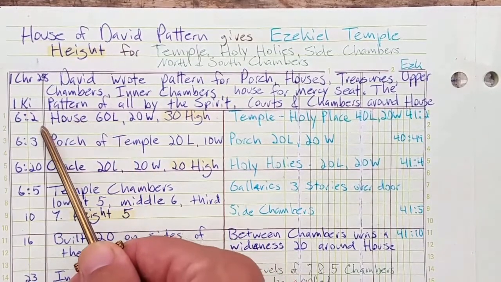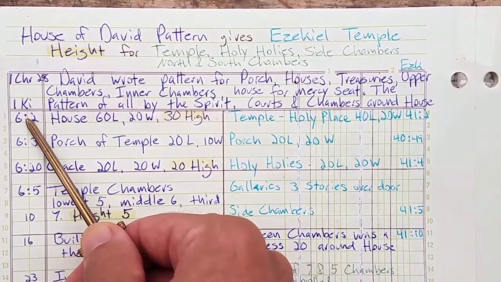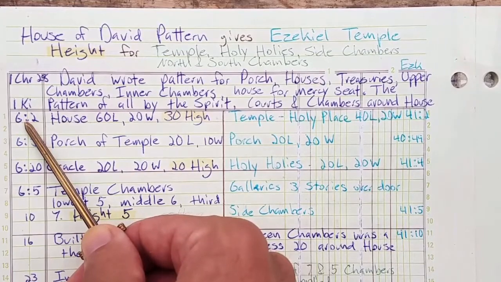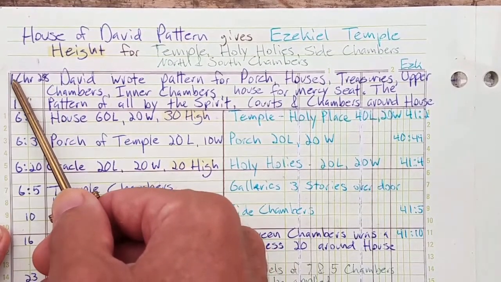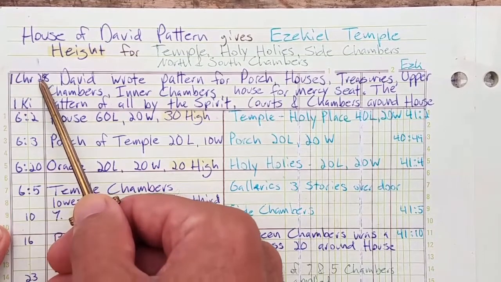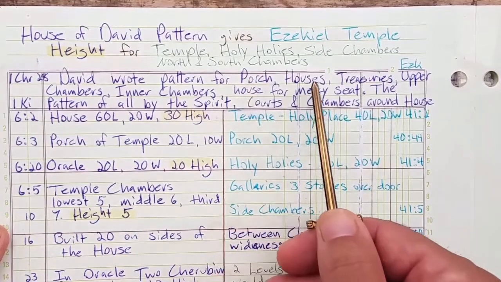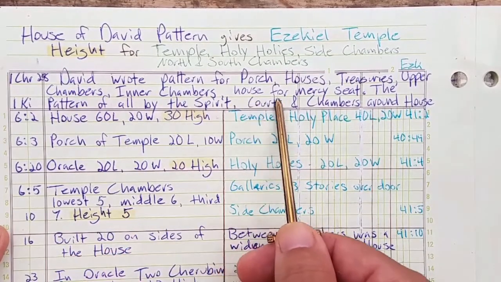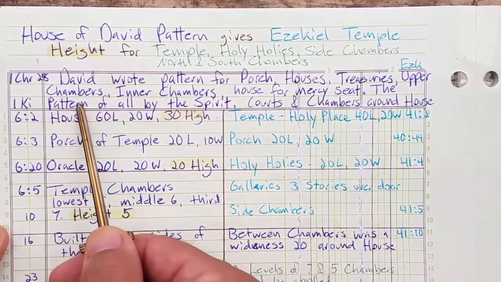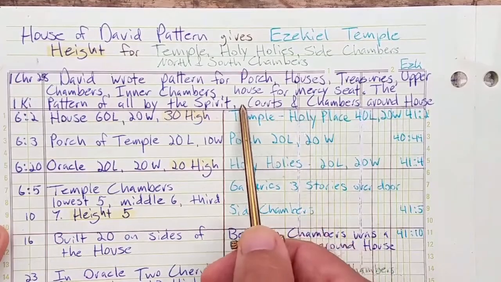And that's going to be in 1 Kings. Mostly we're going to look at 1 Kings chapter 6 and 7. That provides a lot of these details. It's also in 2 Chronicles. But in 1 Chronicles chapter 28, it says, David wrote the pattern for the porch, the houses, the treasuries, the upper chambers, the inner chambers, the house for the mercy seat, the pattern of all by the Spirit, the courts and the chambers around the house.